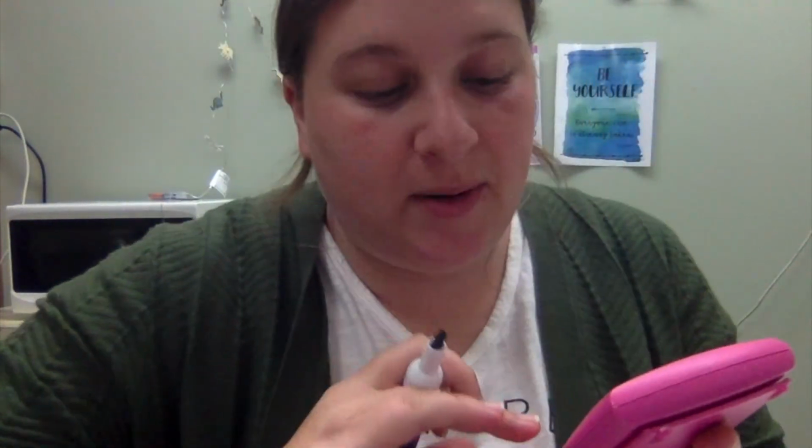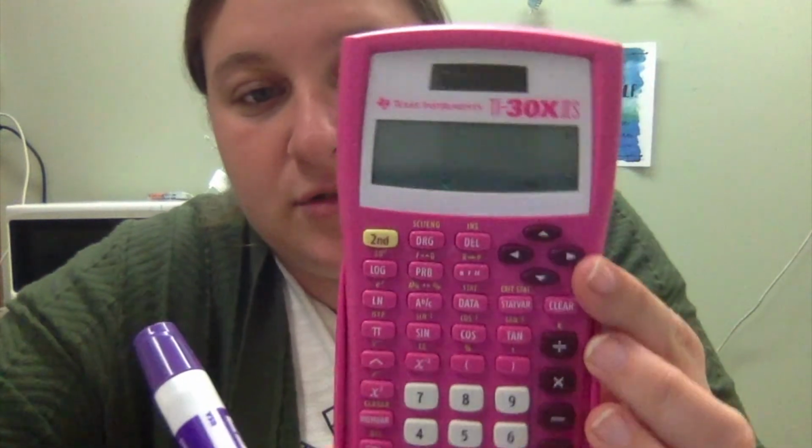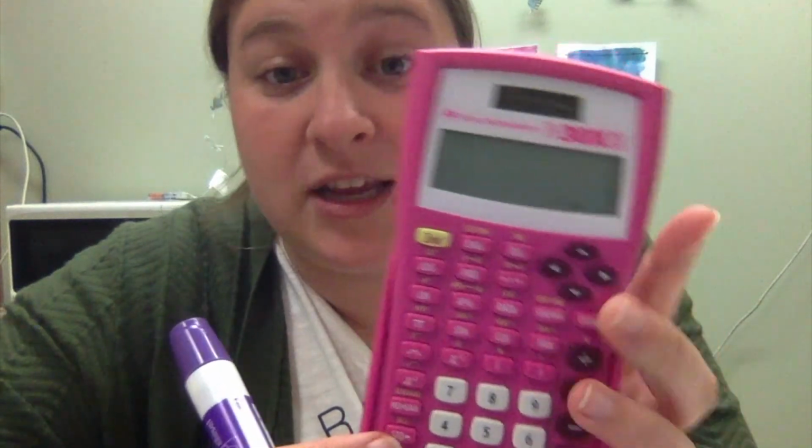And that is it, you guys. So just make sure you remember how to change your calculator to SCI mode, and once you're ready to get out of it to do different assignments, hit on and clear at the same time, and it'll take you out of that SCI mode.